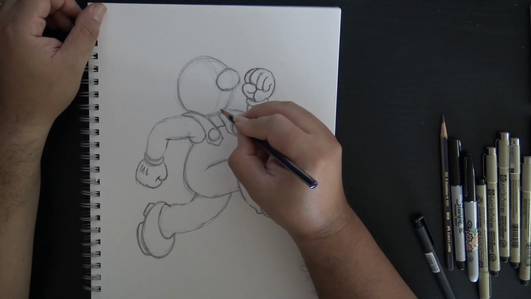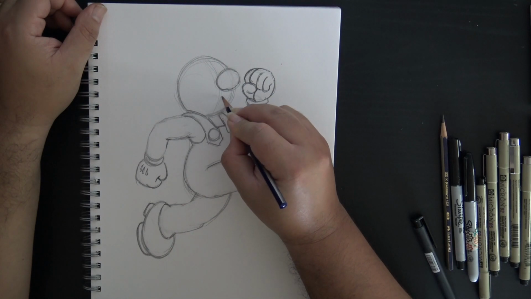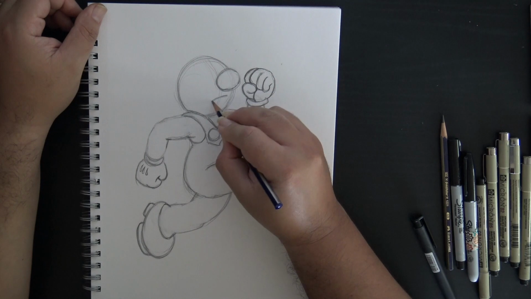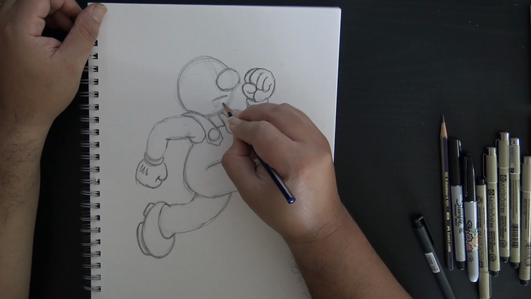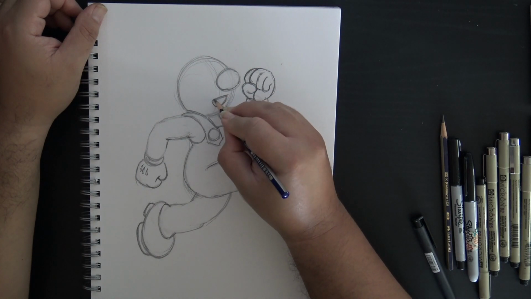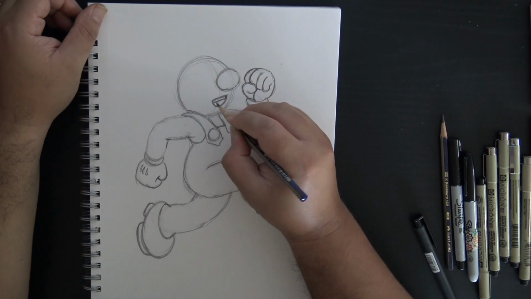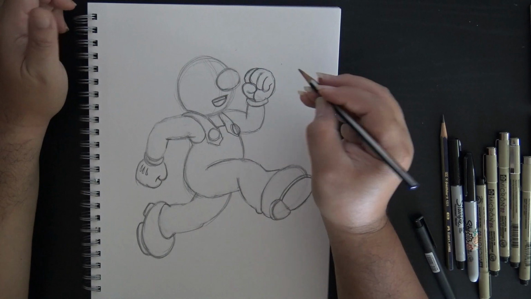And then we have a line going across towards the bottom with a smiley shape under it, and that's the mouth. Inside the mouth we have another line to show the teeth, represent the teeth, like that.